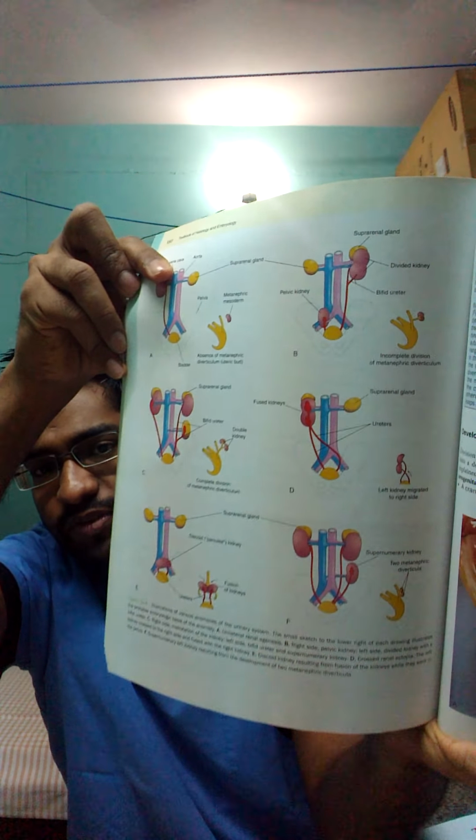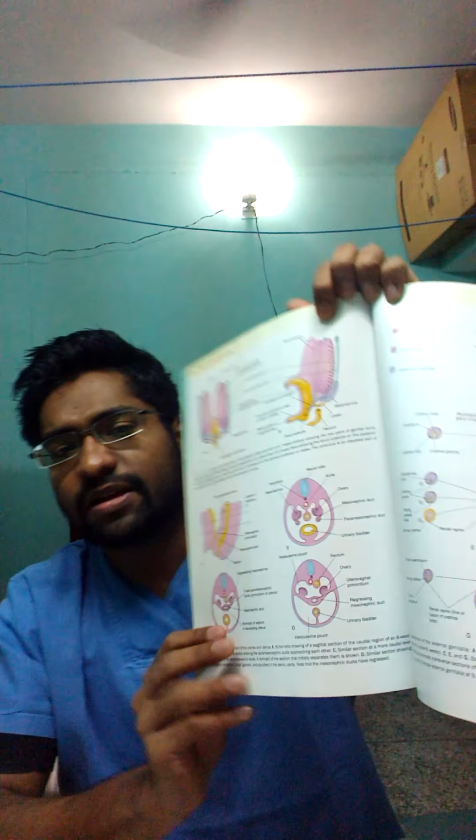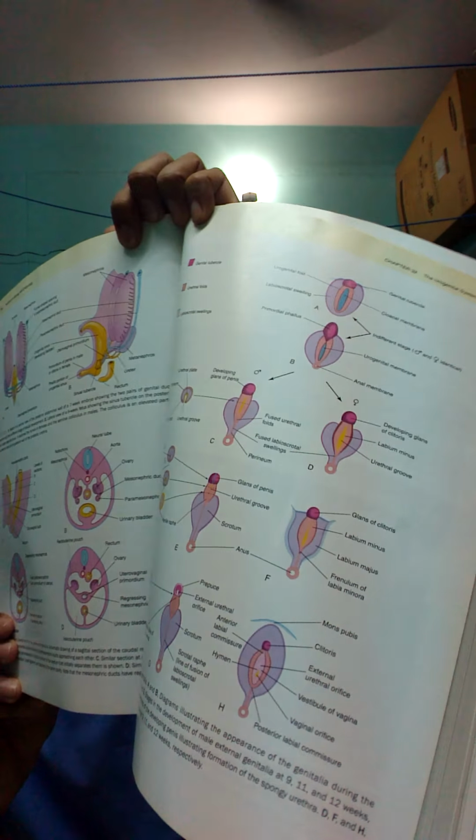I'll just give you an example. For example, you can see in this book the embryology of the kidney is shown so well, and then he goes on to talk about the different aspects as well. The images are very beautiful and very interesting to see. I really recommend this book. Even now for my entrance preps, it's very useful.